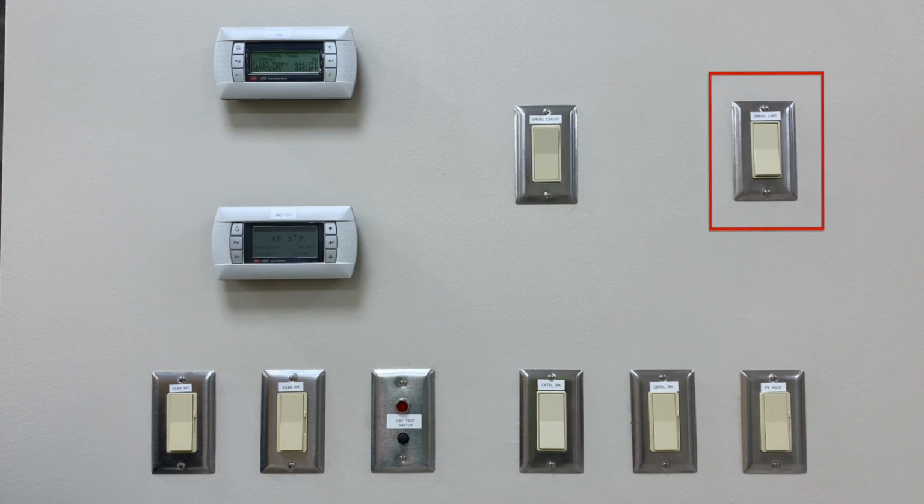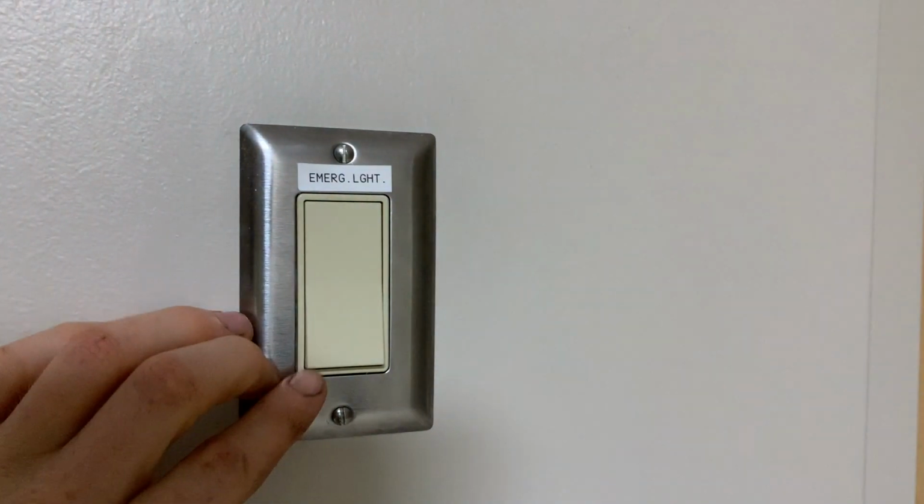Here you have an emergency light switch. In case of a power emergency, this light will still work because it is fed from emergency power.